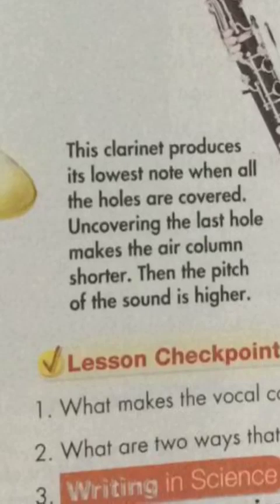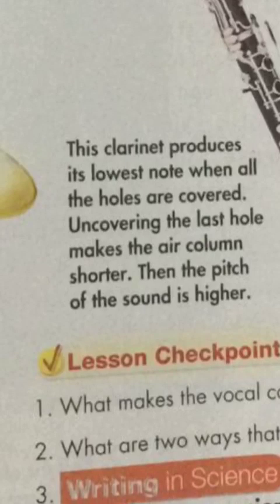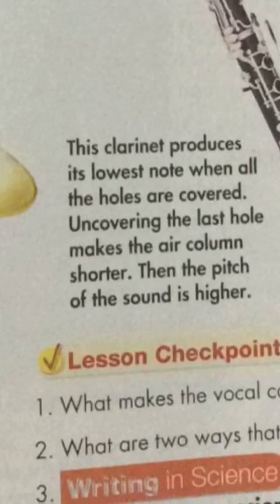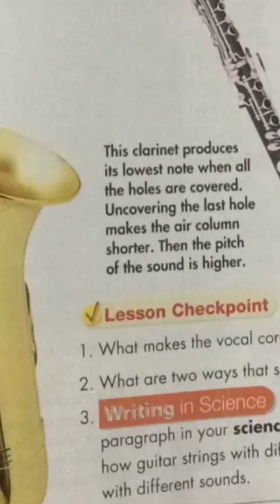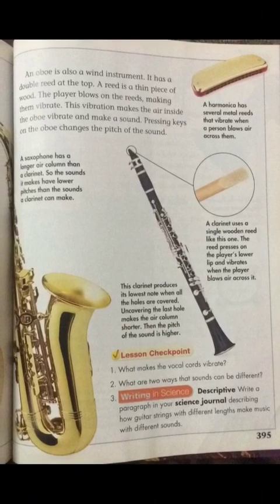As we saw when that lady cuts the straw, when there is less place to pass for the air, the sound produced is more. Why? Because there would be less air and more sound, right? So I guess this is all about sound instruments in this lesson, and in the next lesson we're going to start the new lesson.